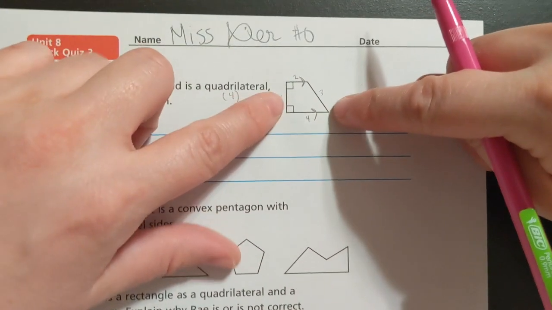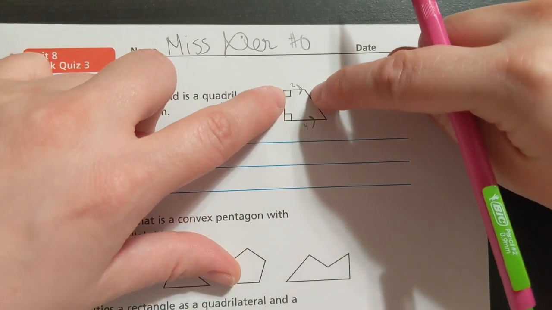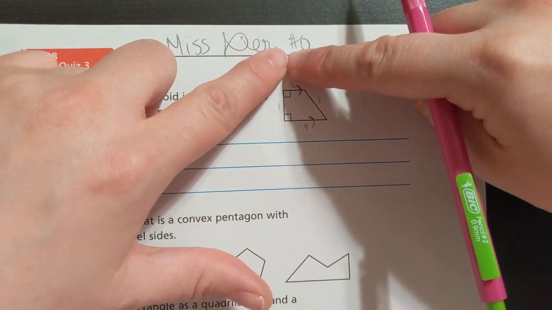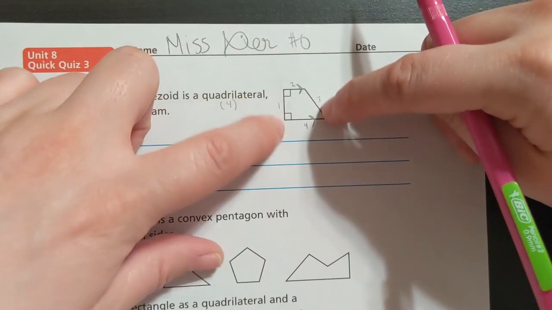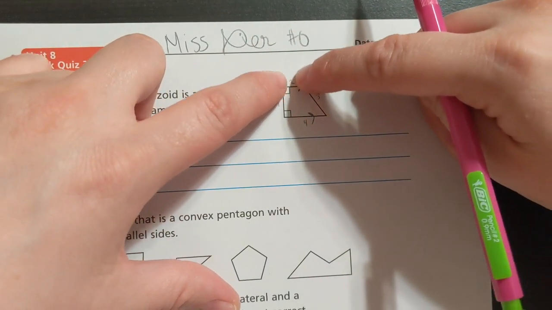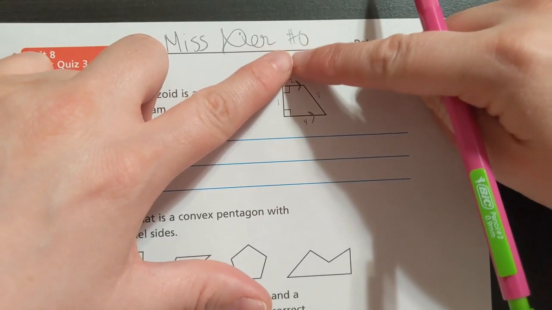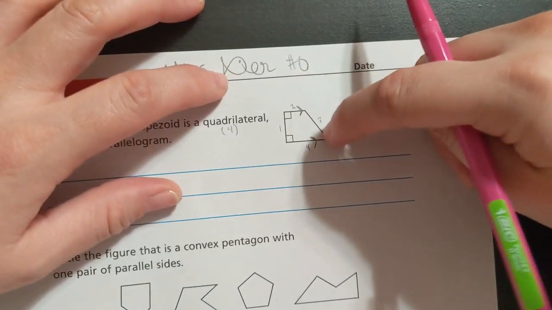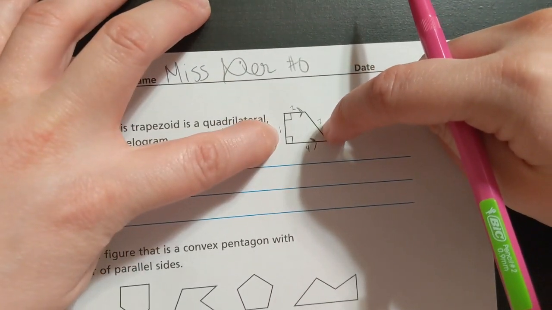Look at the top, the left and right. Those aren't parallel because if you were to keep going, let me try it again. They would connect right there. So lines 1 and 3 in this situation are not parallel.